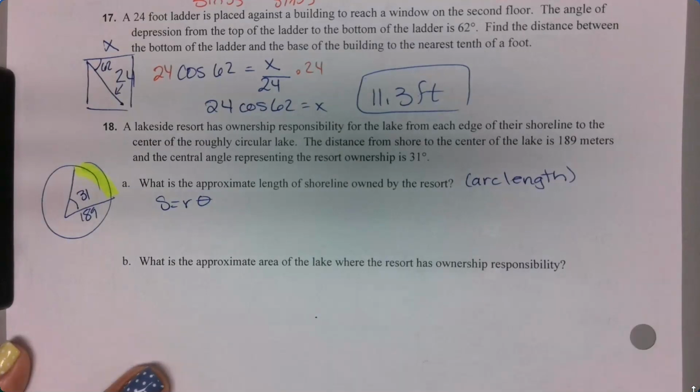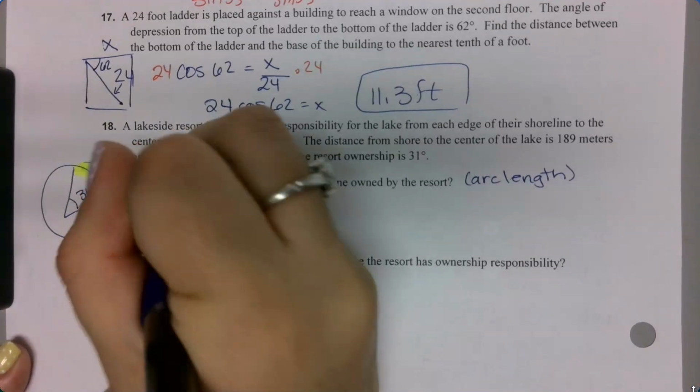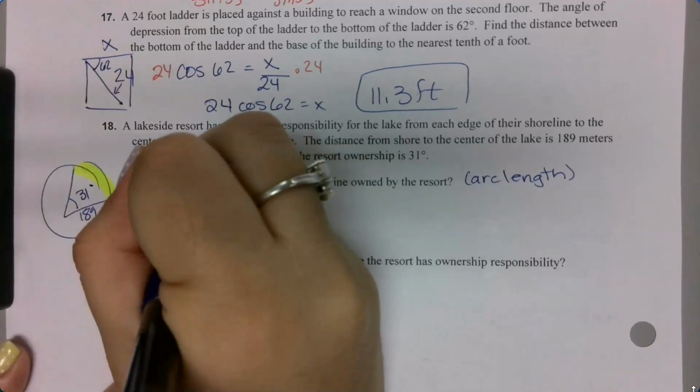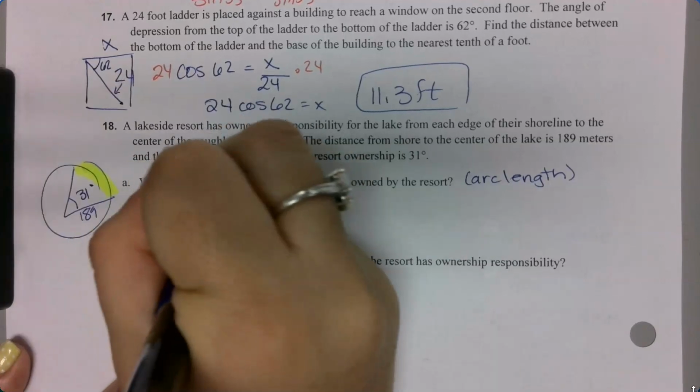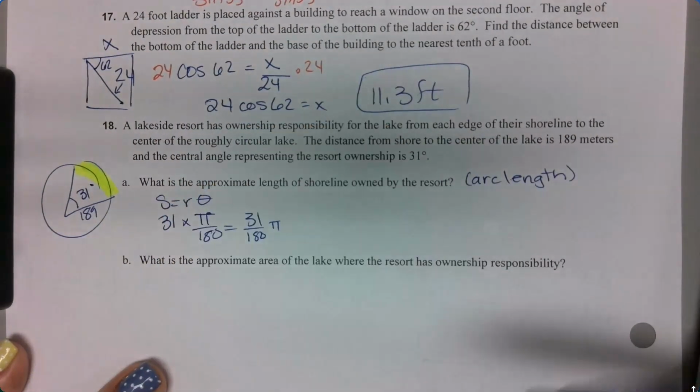You'll be given the formula on the test if you need to remember what the letters mean. Theta is my angle in radians. I currently have it in degrees, so I'm going to do 31 times pi over 180, which I can rewrite as 31 over 180 times pi.